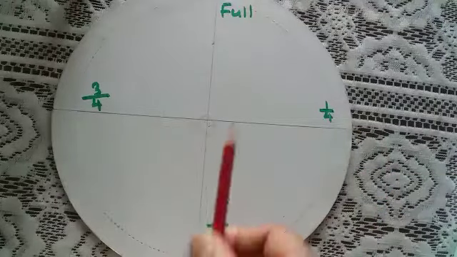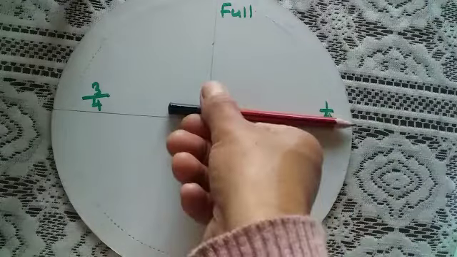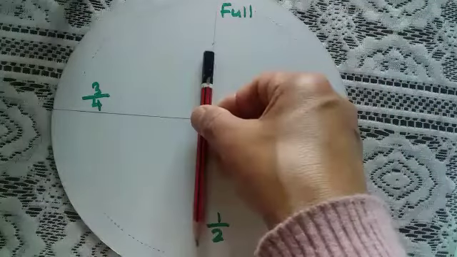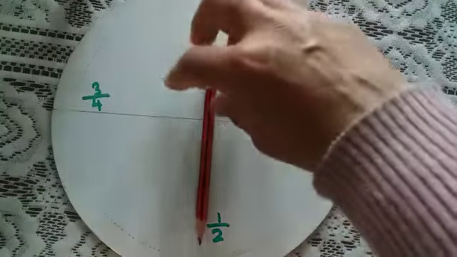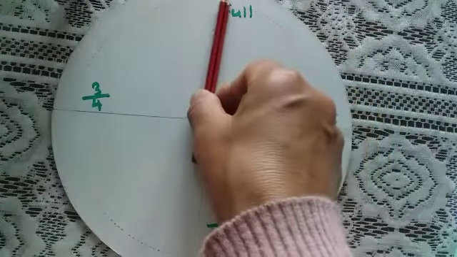Now let us see. This is a full circle. If the object is like this and you turn to your right side, it is 1/4. If you turn upside down, it is half turn. If you turn to the left, it is 3/4. And bring it to the same position, it is full turn.